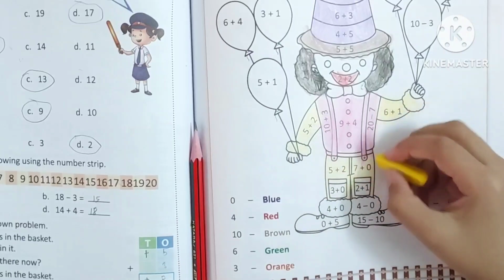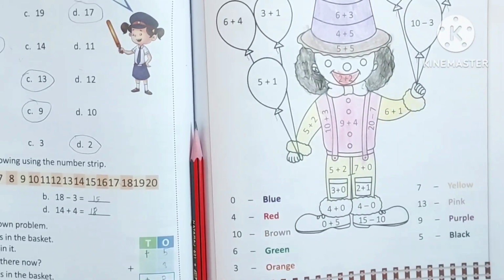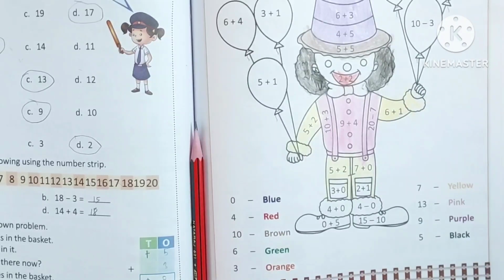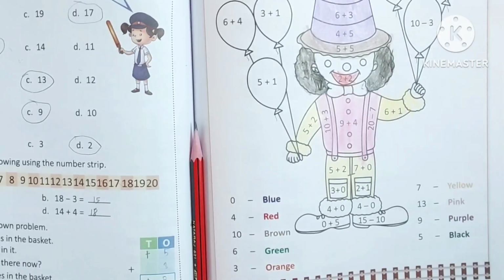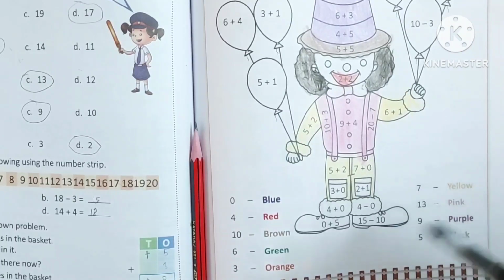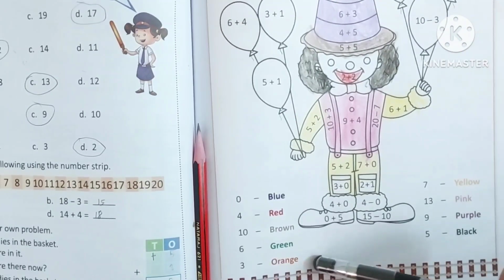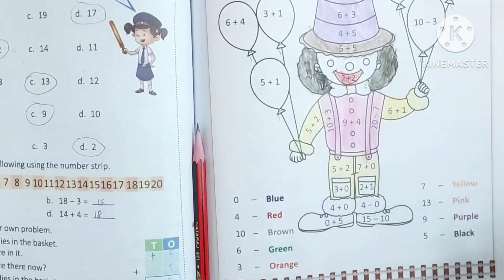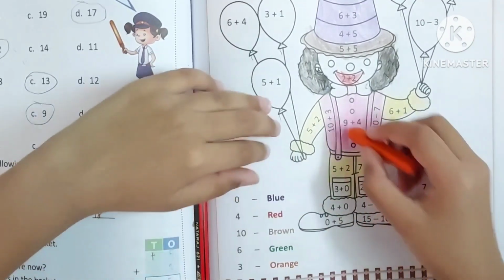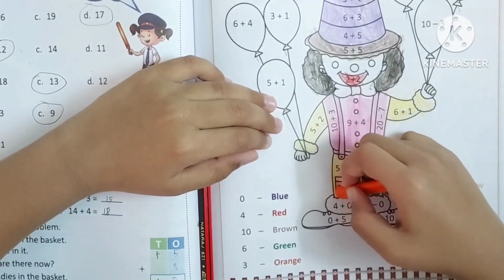3 plus 0, 3. And 2 plus 1, 3. So what do we have to put? Orange. Orange is my favorite too.